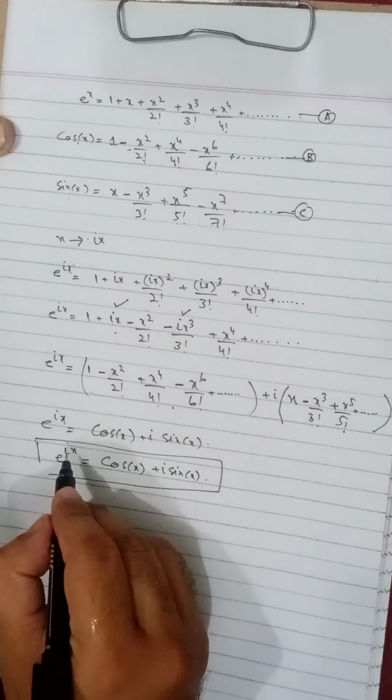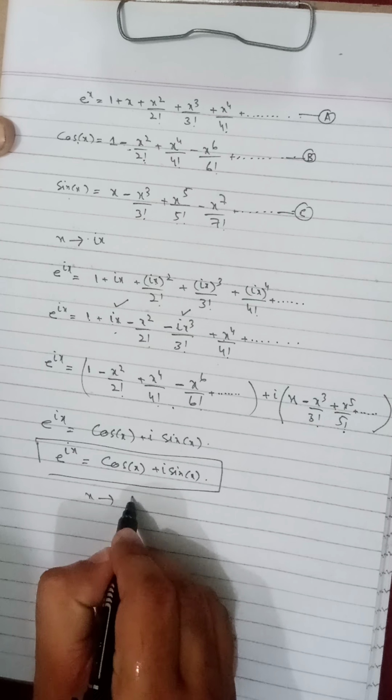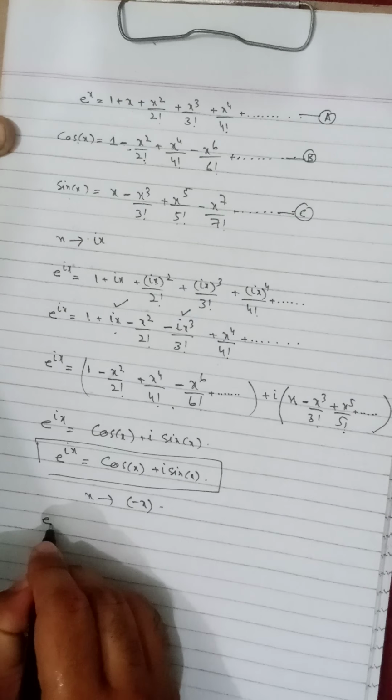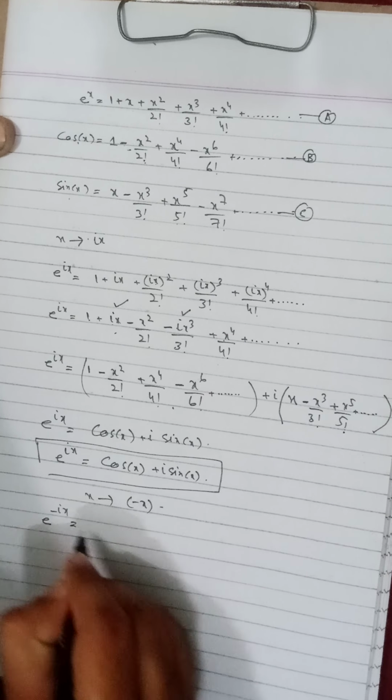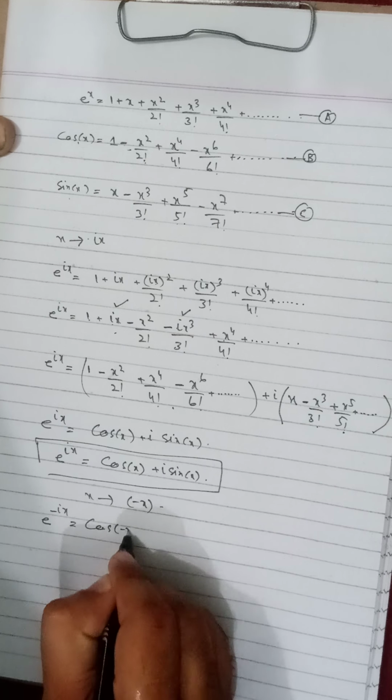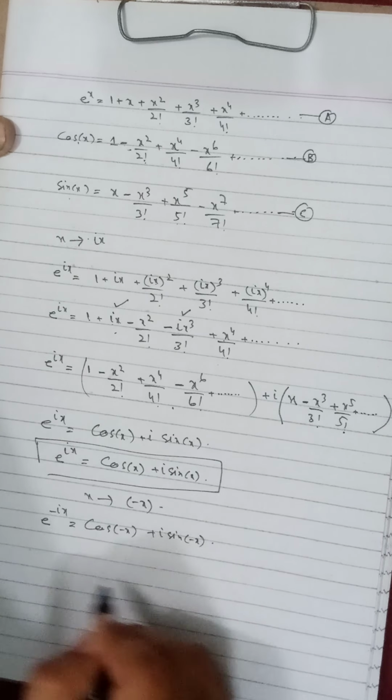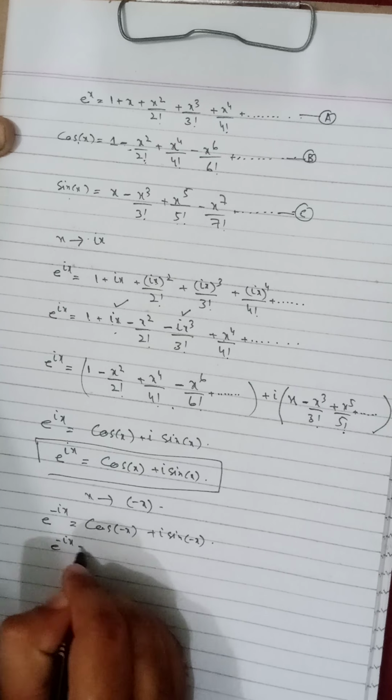If I change this x to negative x, then it will be e power minus iota x equals cos of negative x plus iota sine of negative x.